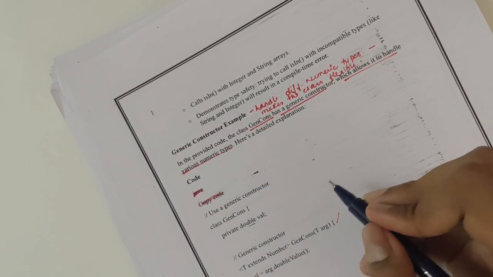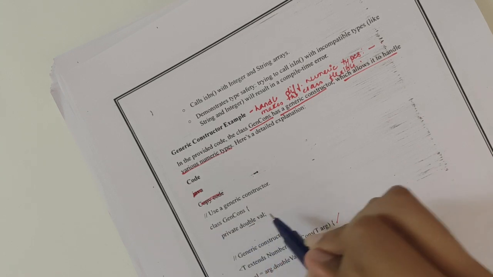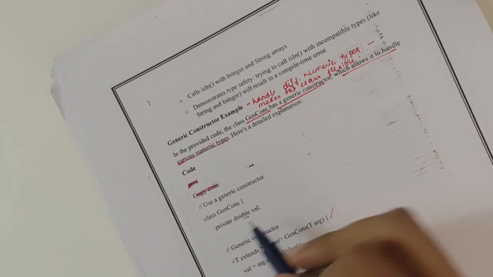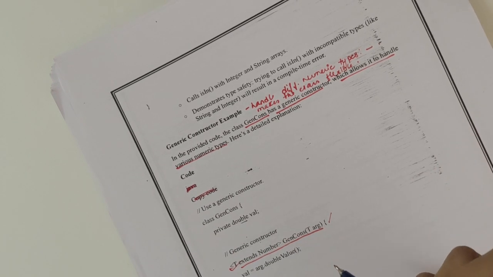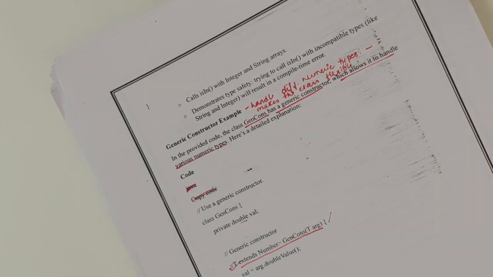Now you can see we have a generic constructor here: T extends Number, GenCons(T argument). It is a generic constructor that can accept any type T that extends Number, like Integer, Float, Double. Inside the constructor we have argument.doubleValue(), which converts the number to a double that is stored in the val field.